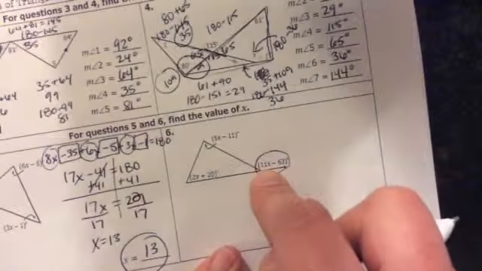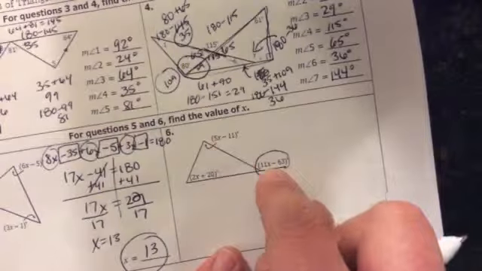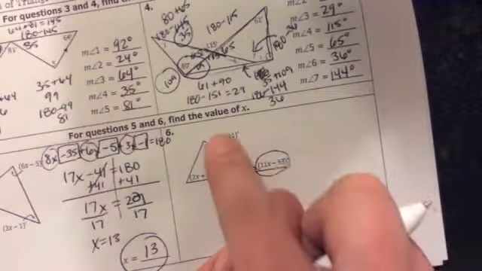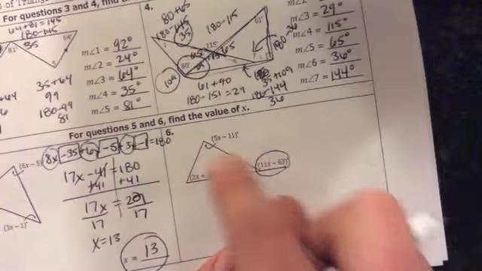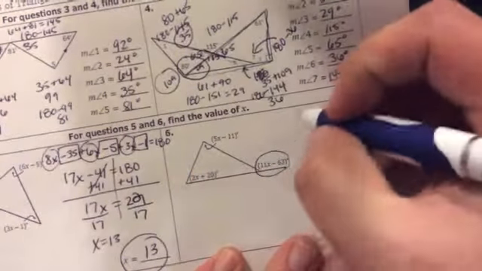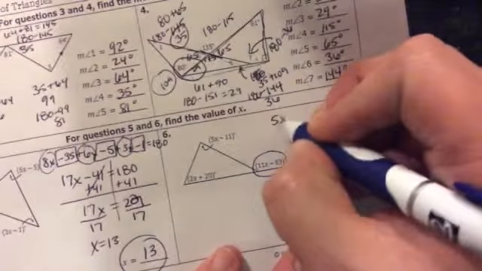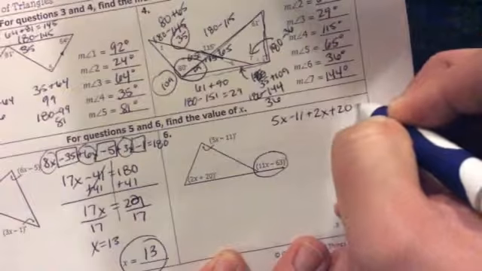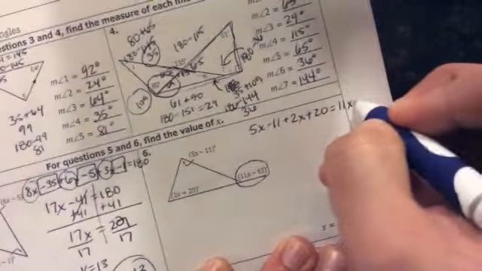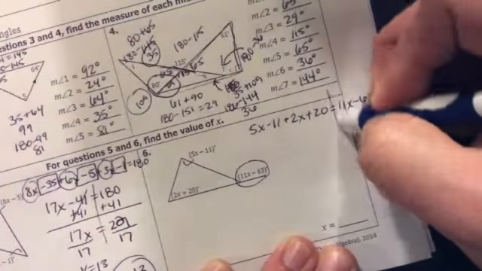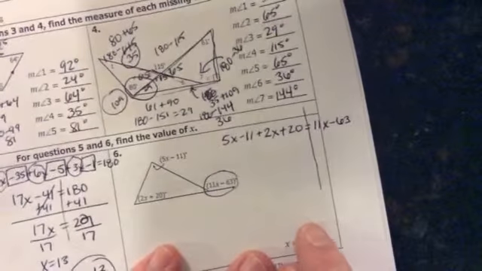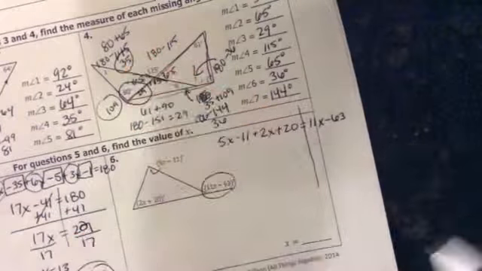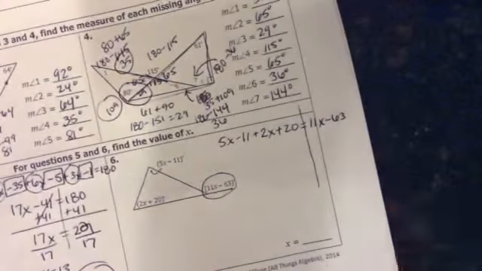When we have an exterior angle, we know the exterior angle equals the sum of the remote interior angles. In other words, the sum of the two angles that are not touching or across from the exterior angle. So I'm going to say that 5x minus 11 plus 2x plus 20 equals 11x minus 63. I'm going to draw my line down here just so I don't get confused. I'm going to combine my like terms. Now only everything on this side can be combined, not with the stuff on the right hand side.